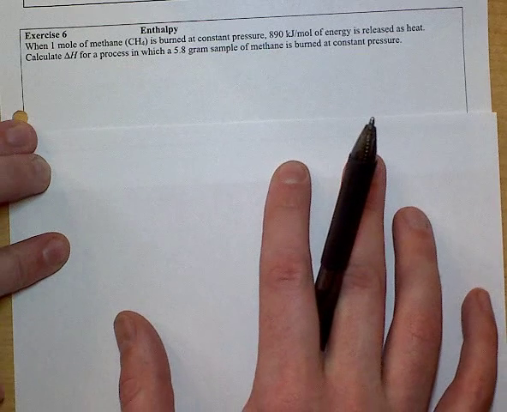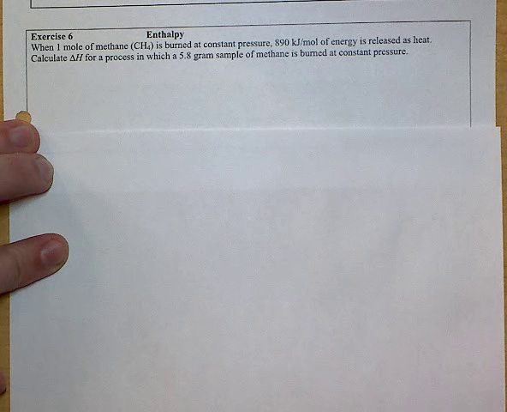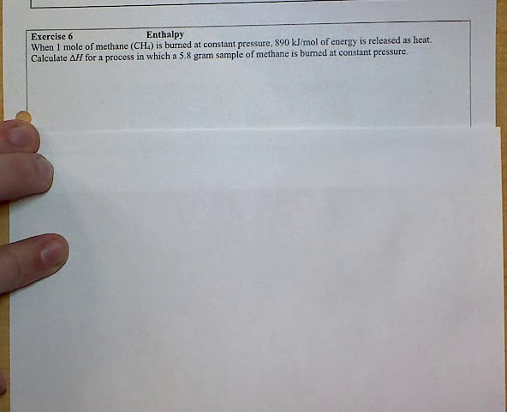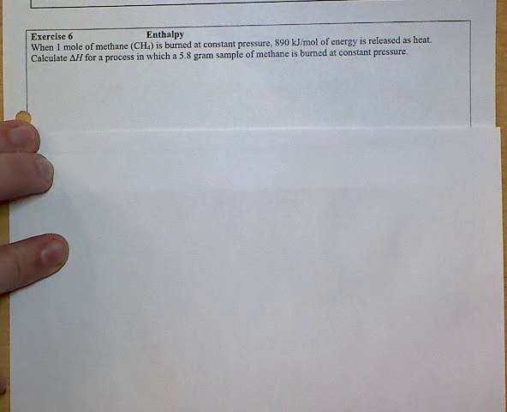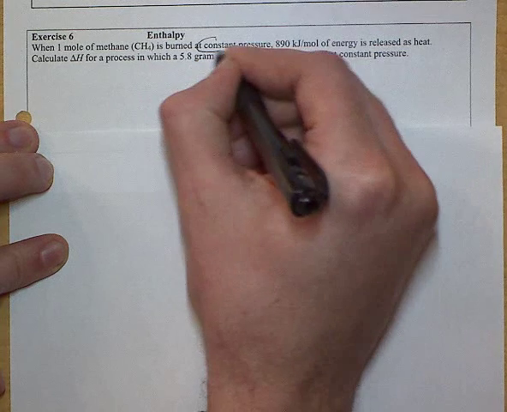So number 6 states when 1 mole of methane CH4 is burned at constant pressure, 890 kilojoules per mole of energy is released as heat. Calculate the delta H for the process in which a 5.8 gram sample of methane is burned at a constant pressure. Now you might be asking yourself, why in the world is this constant pressure mentioned? Well, it's kind of the default setting for calorimetry.